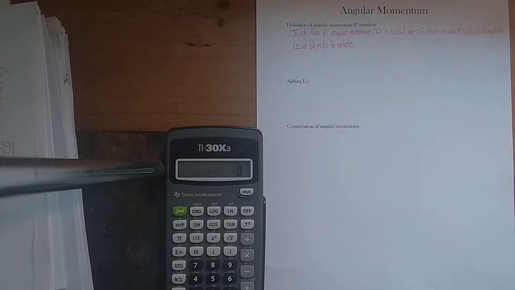Linear momentum, regular P, was useful in collisions where we had two objects moving in certain directions and they hit and we want to know what happened at the end. Angular momentum is good for the same sort of thing, except the final or initial state is not necessarily just moving linearly or translating, but also an object that rotates.